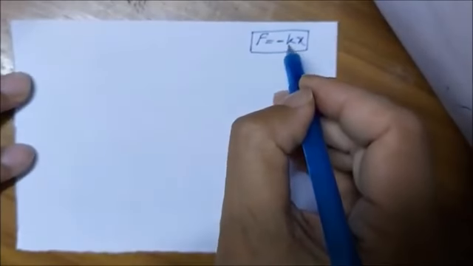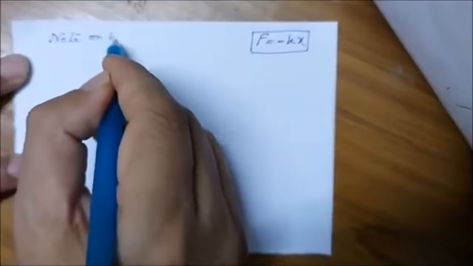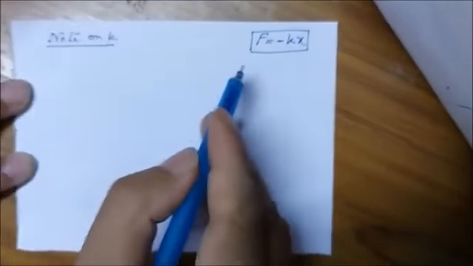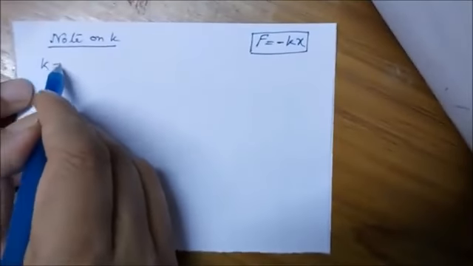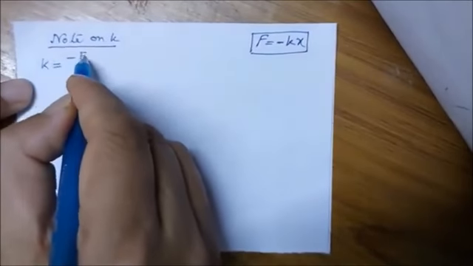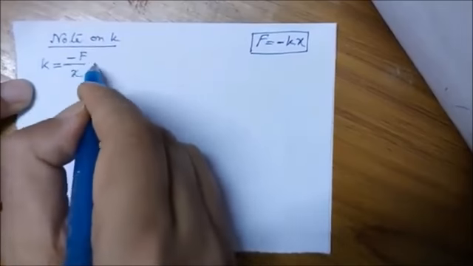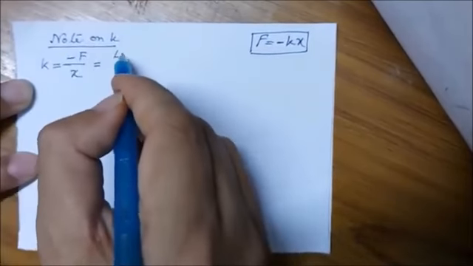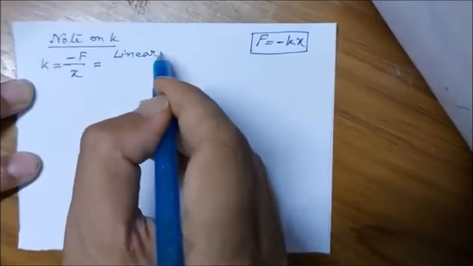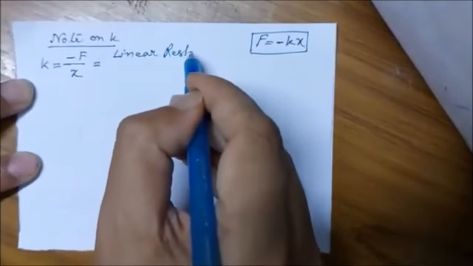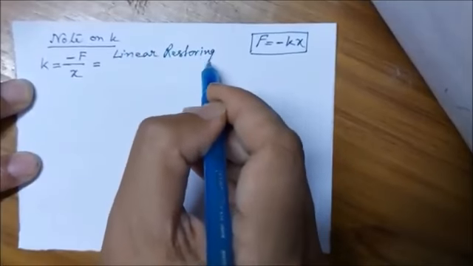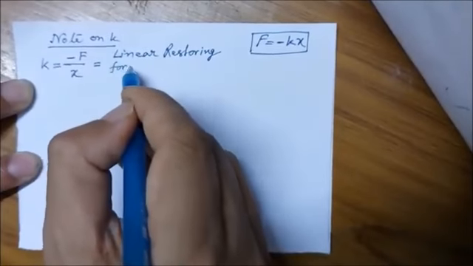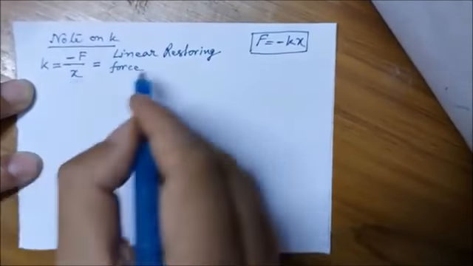Now what is the value of k? So let us make a note on k. It follows from here that k is minus f by x, and this is linear restoring force, and hence the negative sign, force per unit displacement.